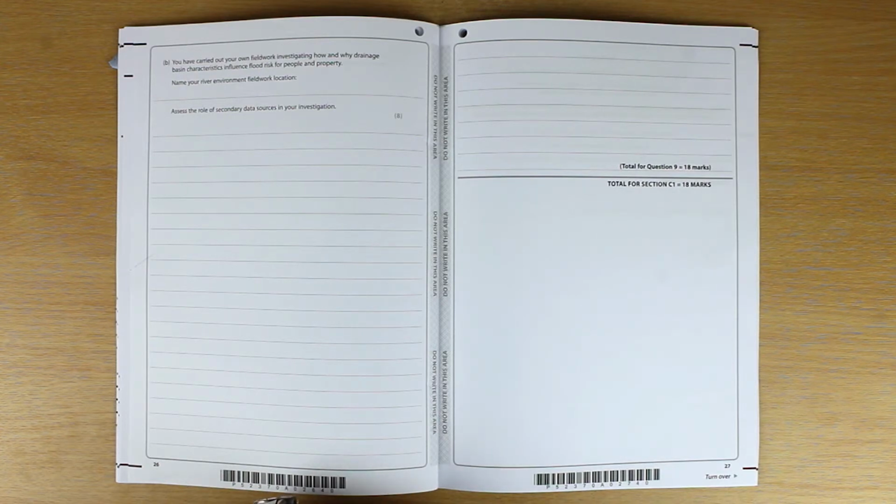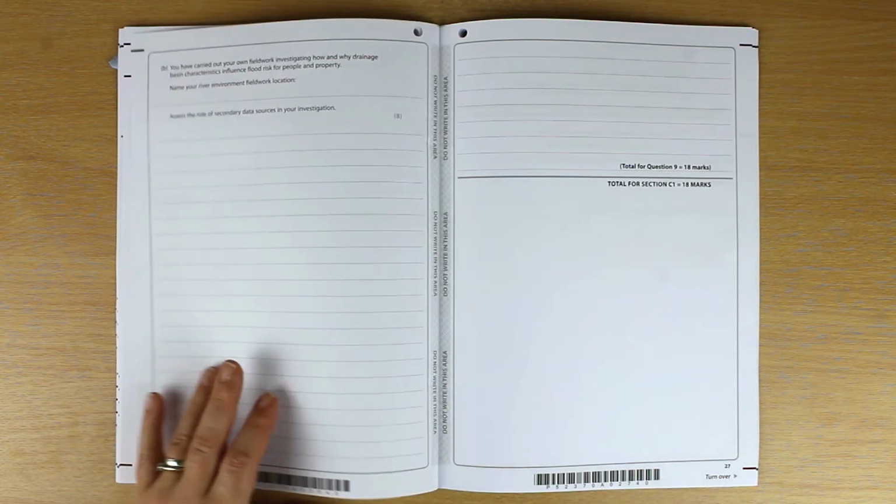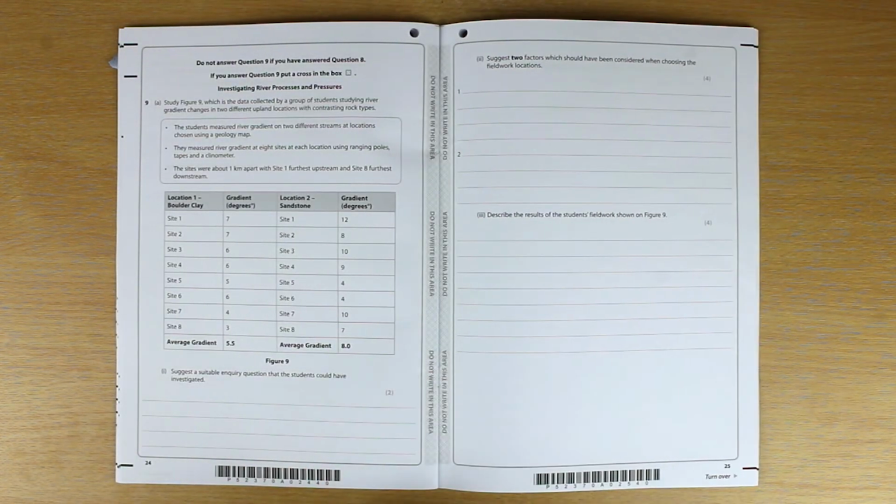When you're answering questions about somebody else's fieldwork, whether it's somebody else's rivers or somebody else's urban fieldwork, remember the overall title is exactly the same. So our urban title was investigating how and why quality of life in urban areas varies. That's what somebody else will be writing about. Our river was about how changes in the river and the landscape around it affect property and flood risk. That's exactly what somebody else has written their fieldwork with a view to answering.